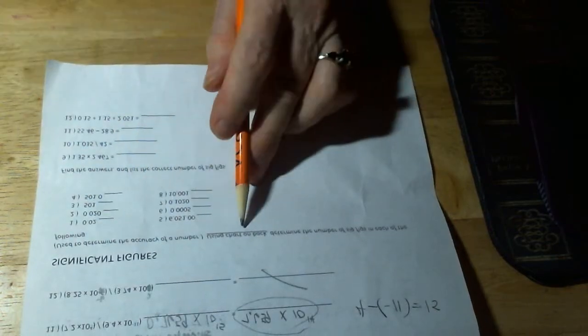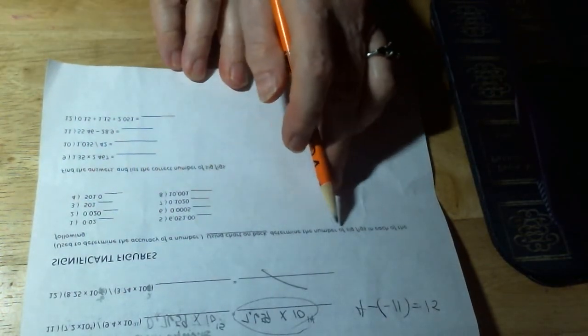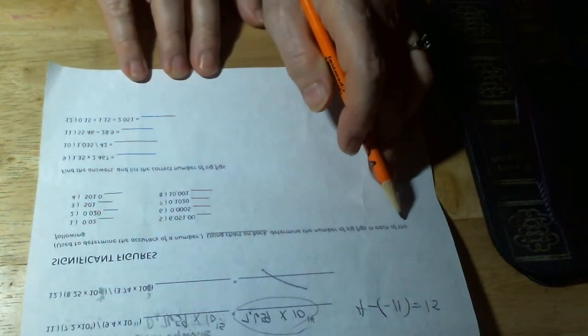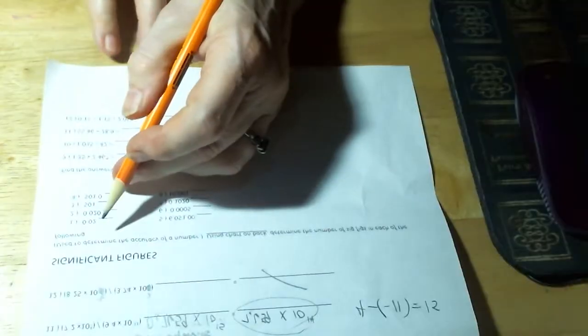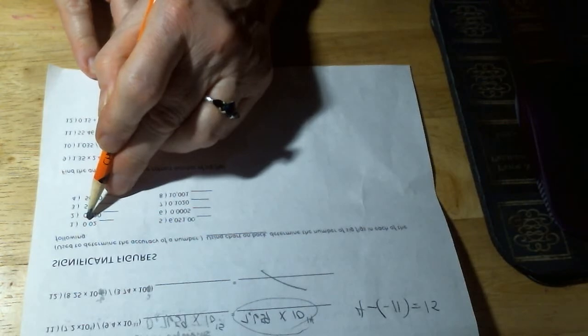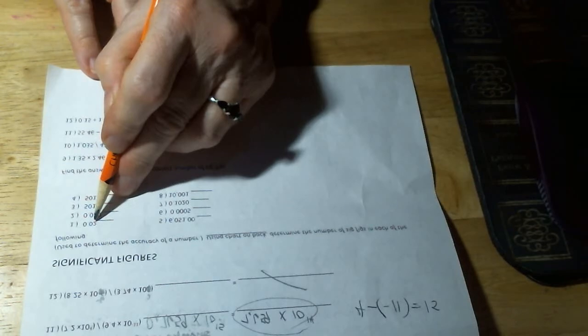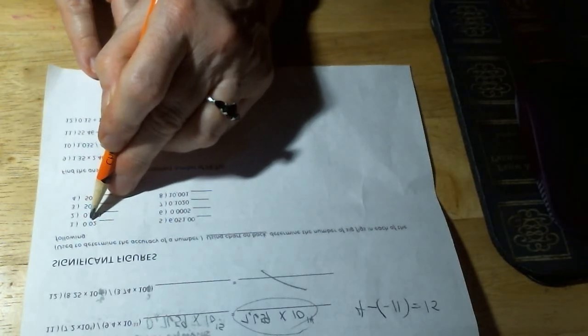And what it says is using the chart on the back. So we just reviewed the chart, so now you know all the rules. Determine the number of sig figs in each of the following. Okay, so if you look at this first one, there's a 0 before the decimal, and then there's a decimal, and then there's a 0 after the decimal, and then there's a 2.